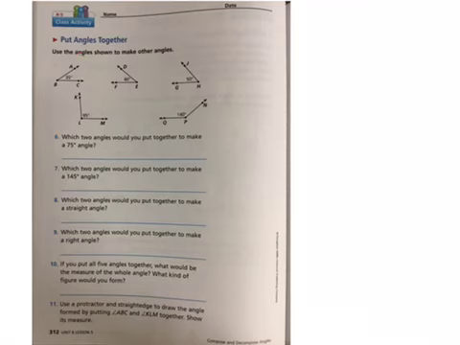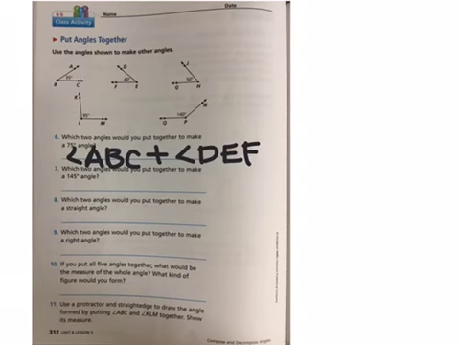So if I look at angle ABC, 35 degrees, and then I look at angle DEF, that's 40. So 40 plus 35 is 75. And how I want you to write it on there is you're going to have angle ABC plus angle DEF, so I know what 2 angles you're talking about. And then you're going to do that for the next few questions.